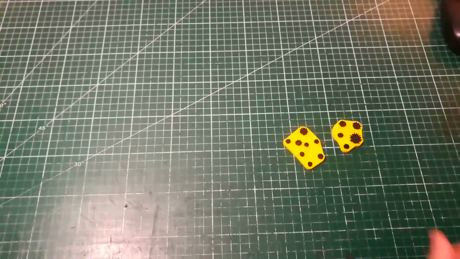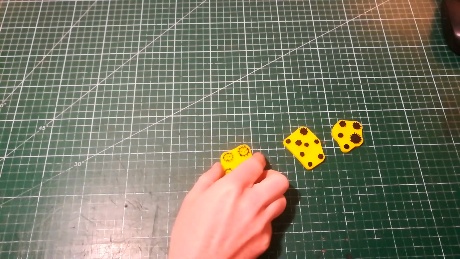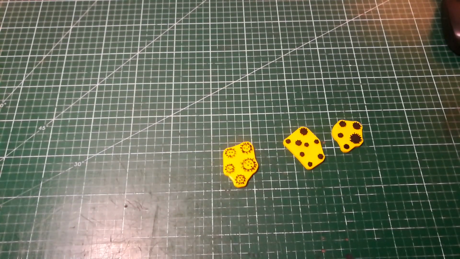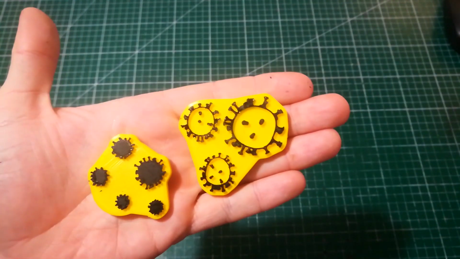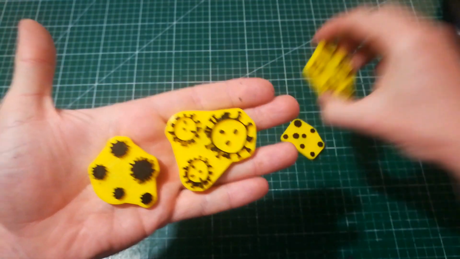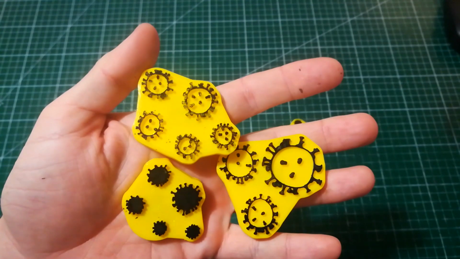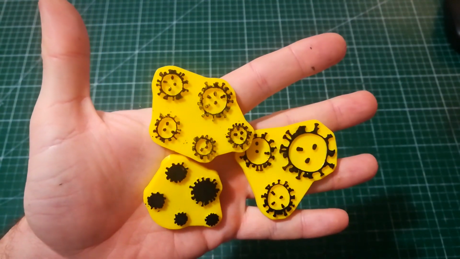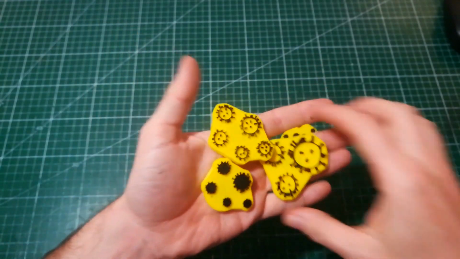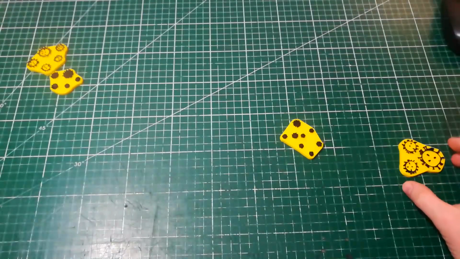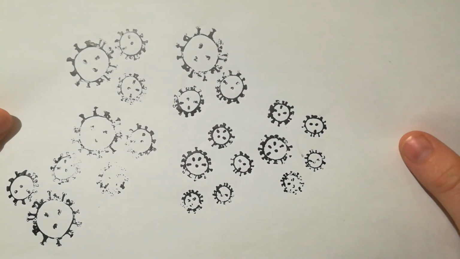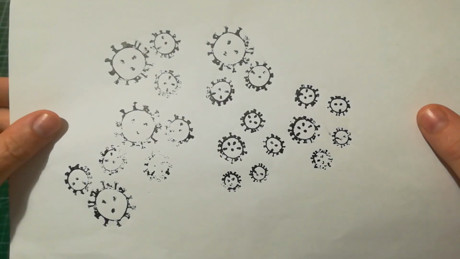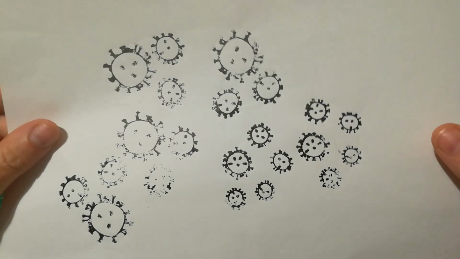Okay, those were the old. Here are the new. I've tried them quickly on some paper, pretty happy with the result.